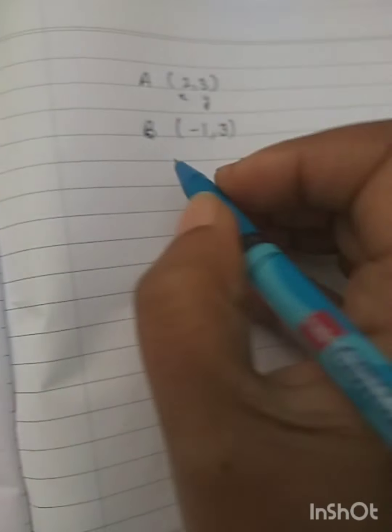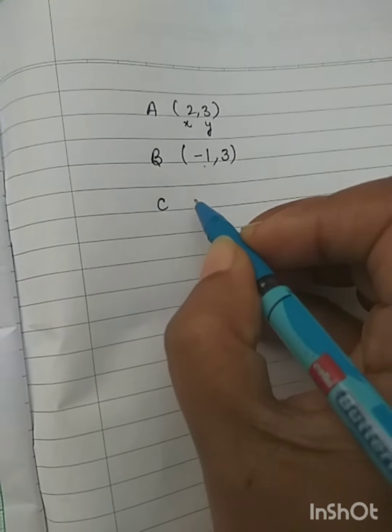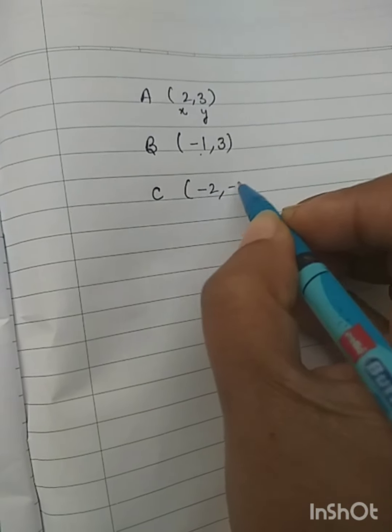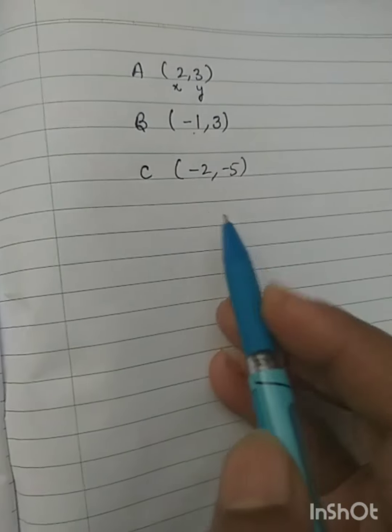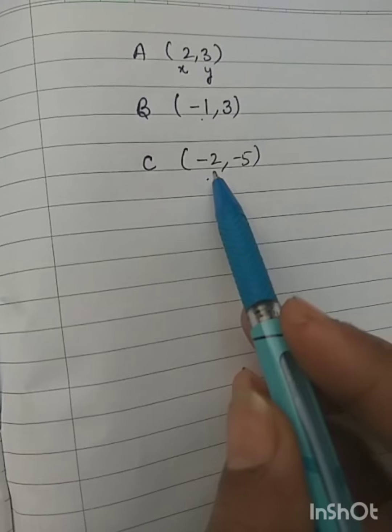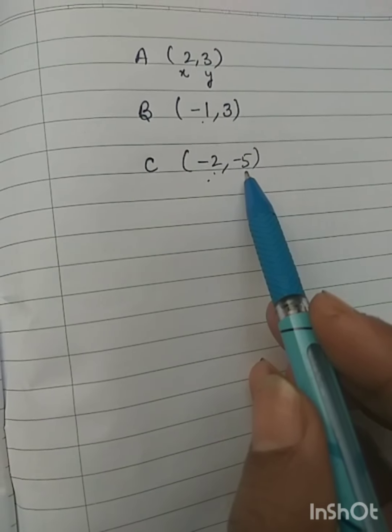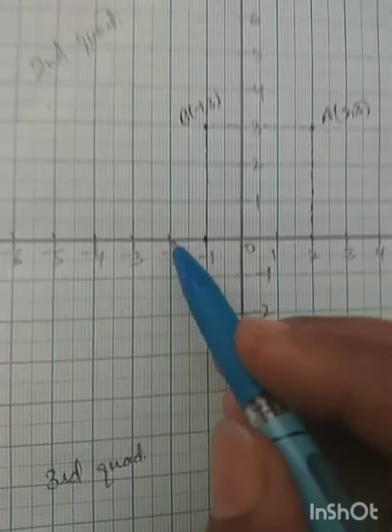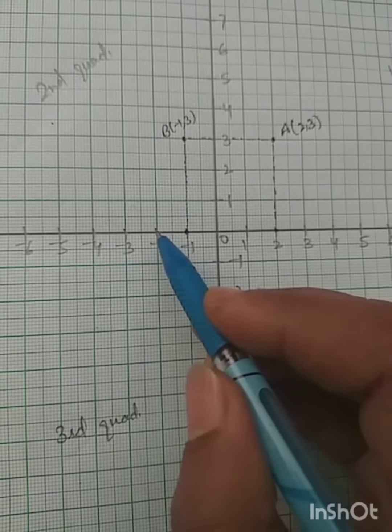Now let us have another point. Let it be (-2, -5). So here the point C is (-2, -5). The value of x is -2 and the value of y is -5. On the x-axis, -2 is here.